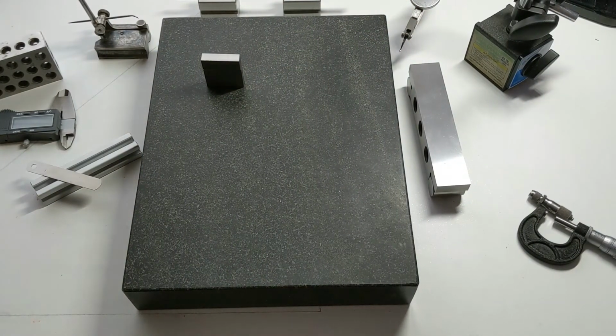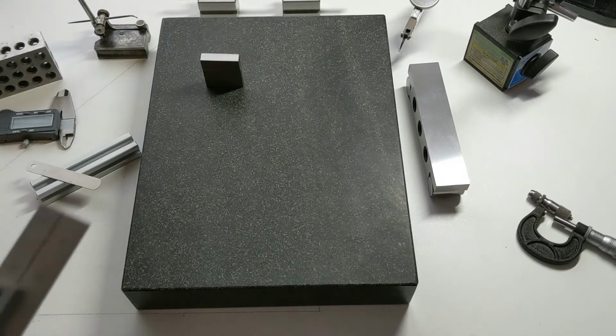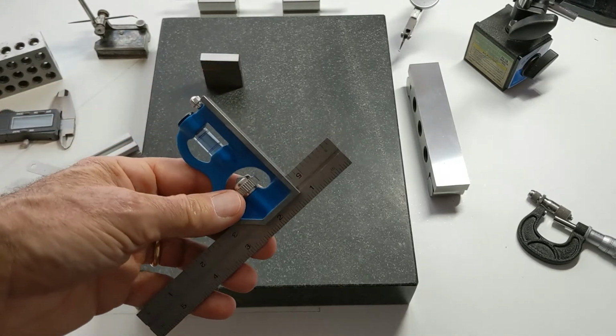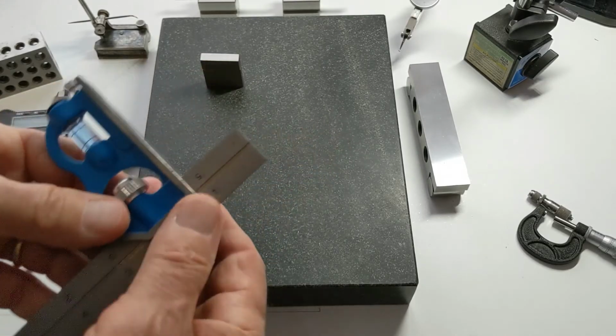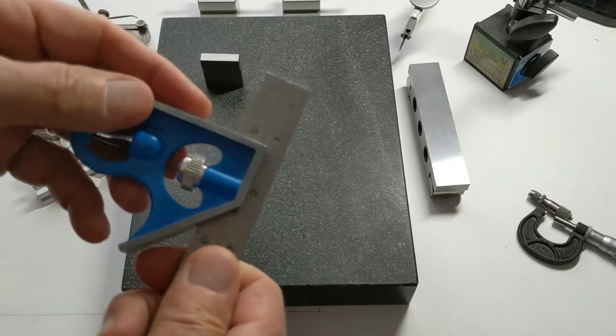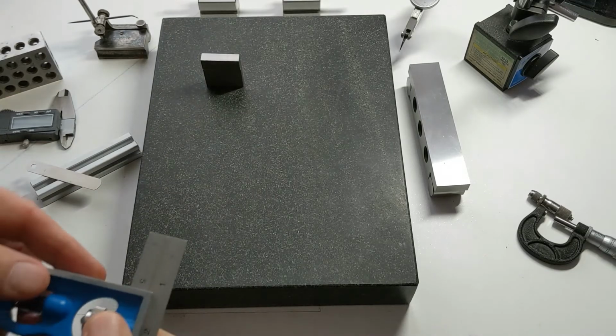Now, for 90-degree corners, we have a couple of choices. We have the traditional combination square or machinist square that allows us both to have a straight edge, to measure straight things, and to measure 90-degree angles.